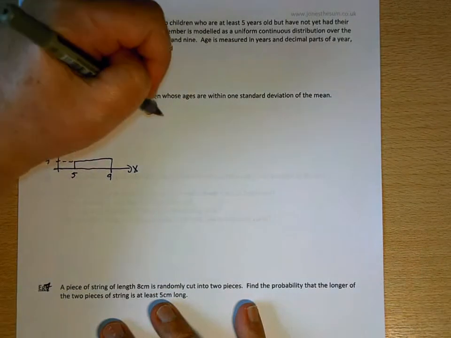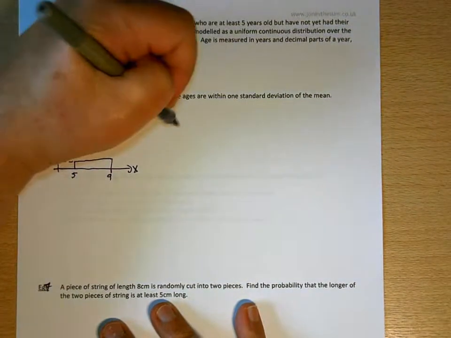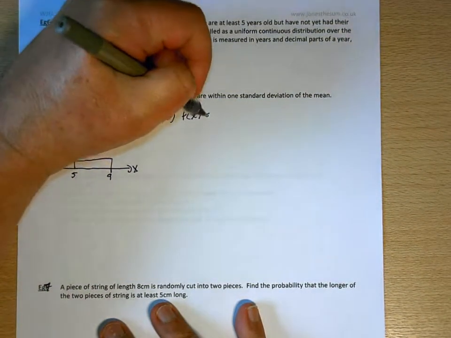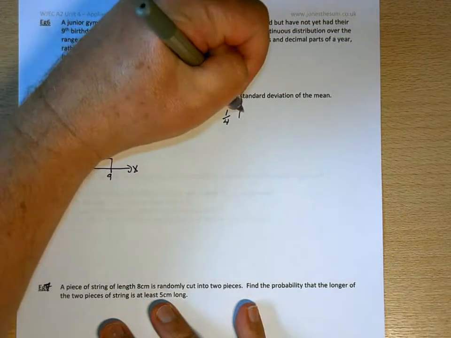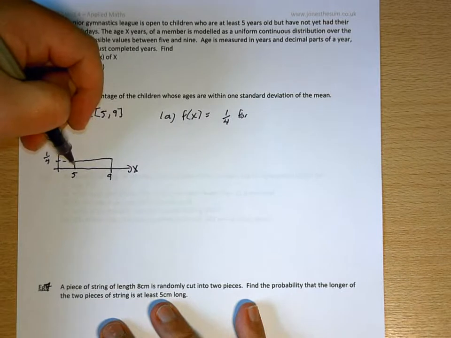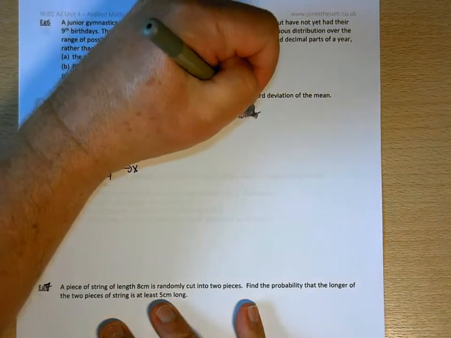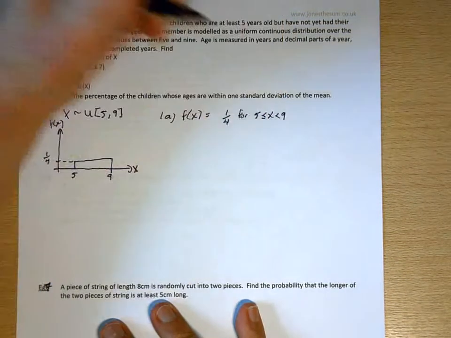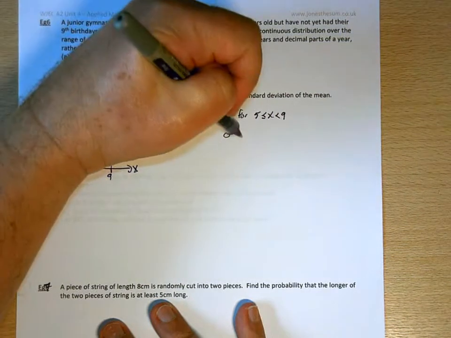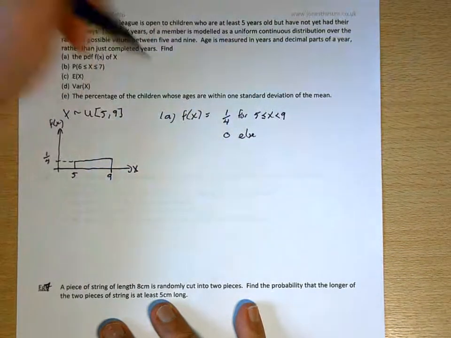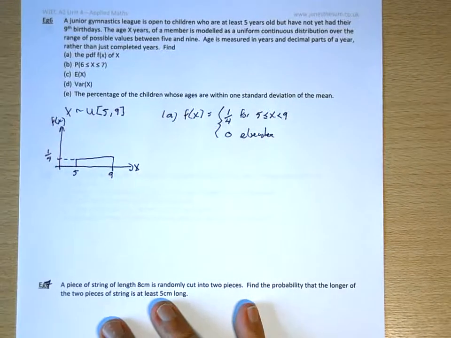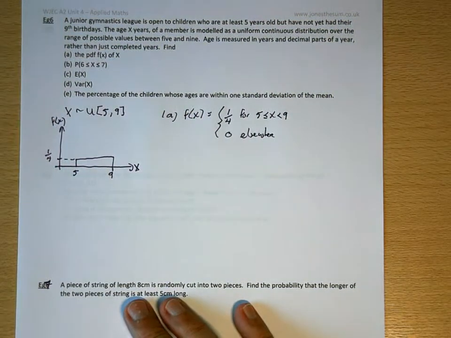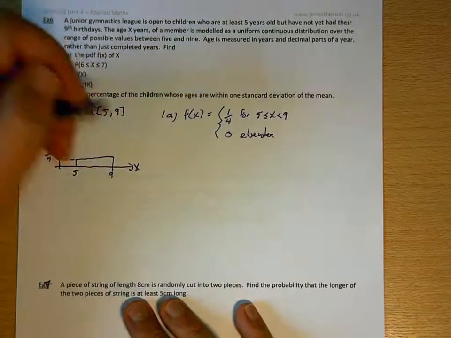So that means that the probability distribution function fx is a quarter for x being between 5 and 9, and 0 everywhere else. So that's the probability function, distribution function.